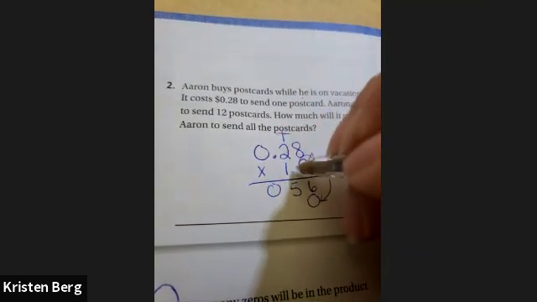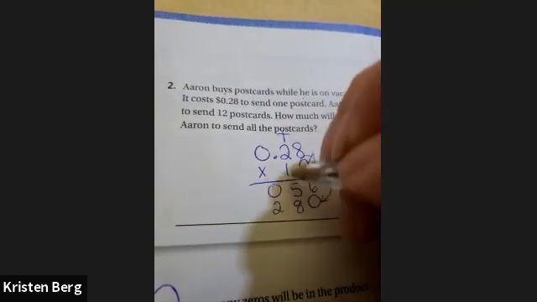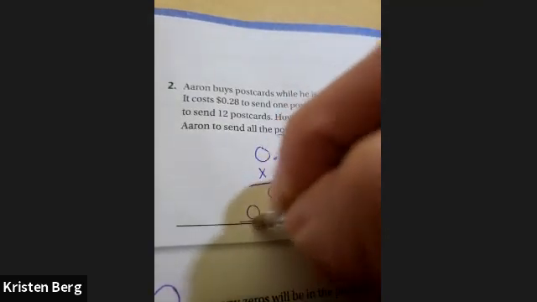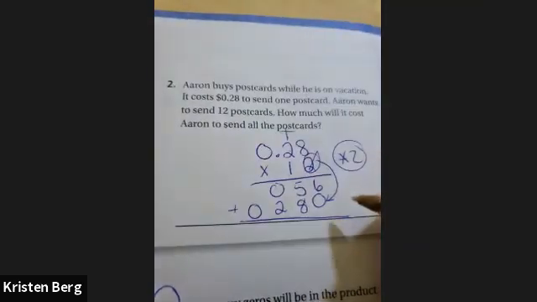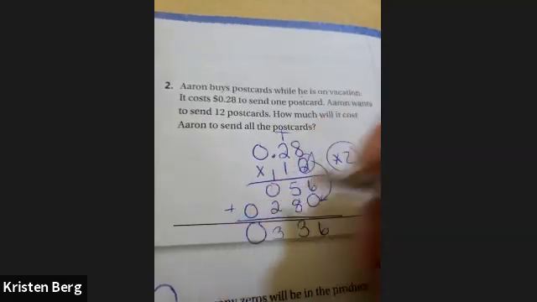So cross out any remainders. Then 1 times 8 is 8. 1 times 2 is 2, and 1 times 0 is 0. And now we add this all up. That would be a 6. This would be 13, carry your 1. This would be 3 and 0.